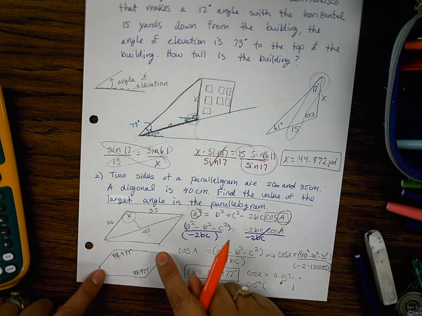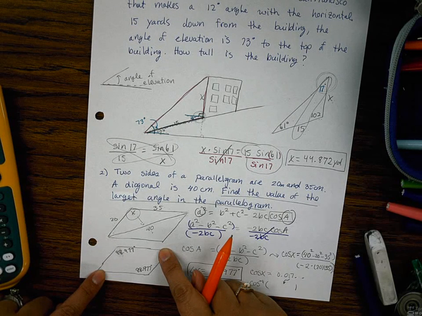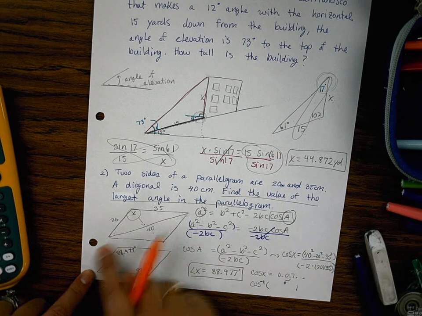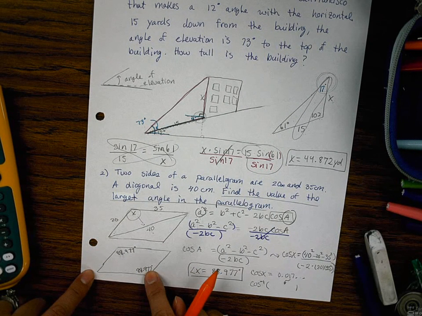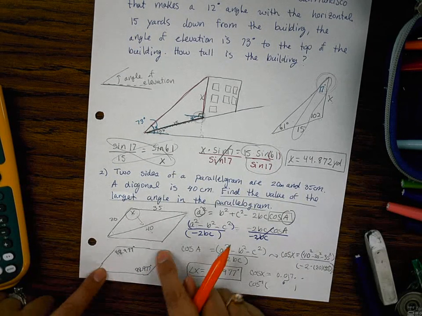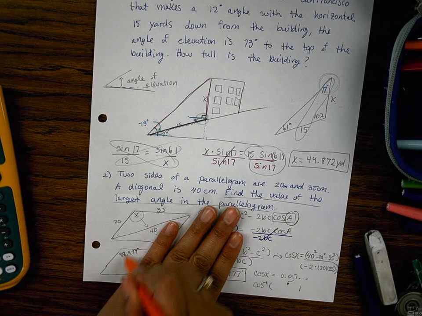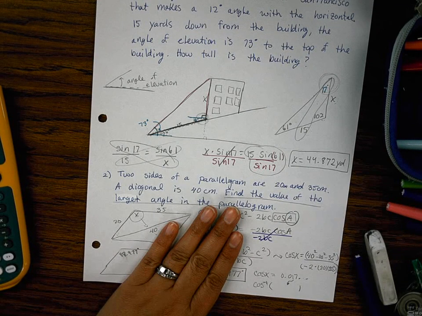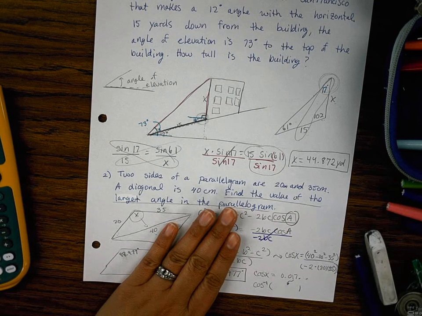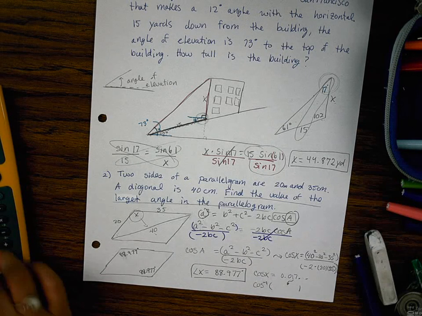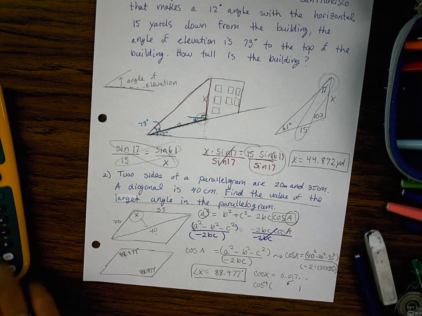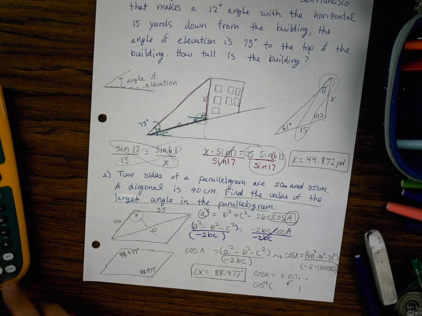You can add these two, subtract from 360, and then cut in half because these two are the same. They all add up to 360. Or remember that consecutive angles are supplementary, they add up to 180. It's up to you how you do it. I'll let you figure it out now and find the number.